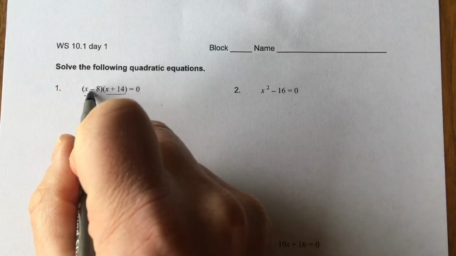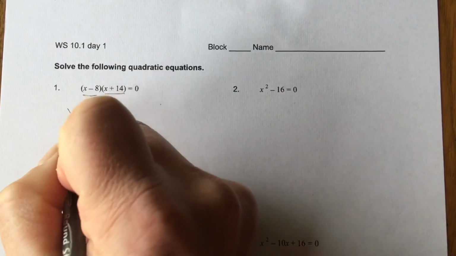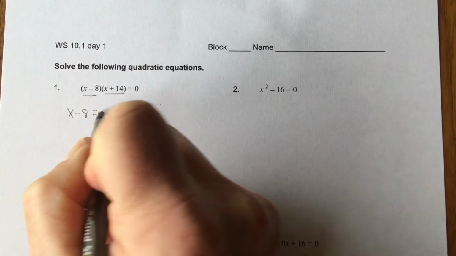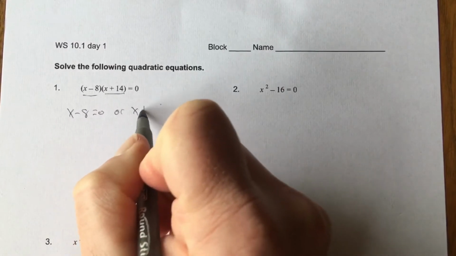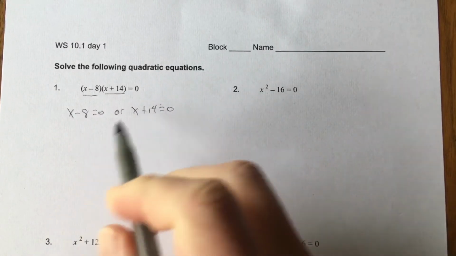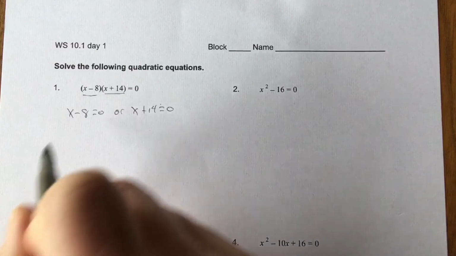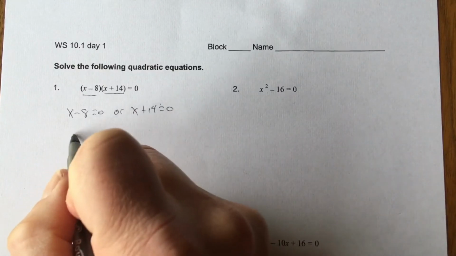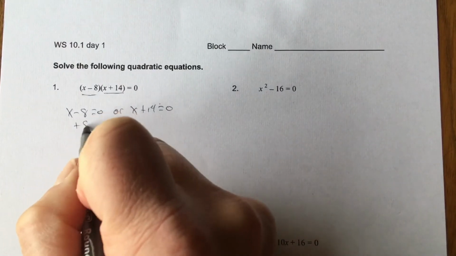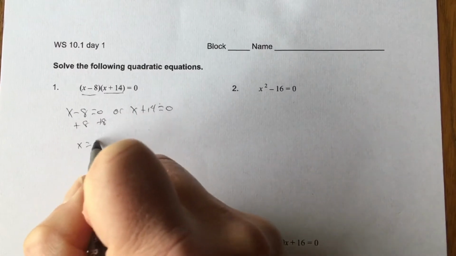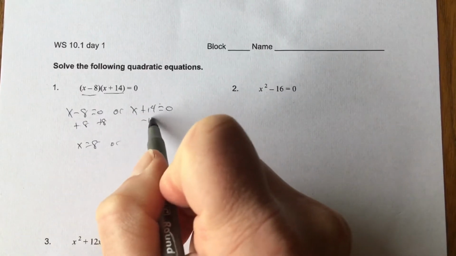And the only way that two things can multiply to equal 0 is if either the first one is 0 or if the second one is 0. It's the only way that two things can multiply to equal 0. So you set them equal to 0 and then you solve them. This would be plus 8, which gives us x equal 8, and this one's minus 14.